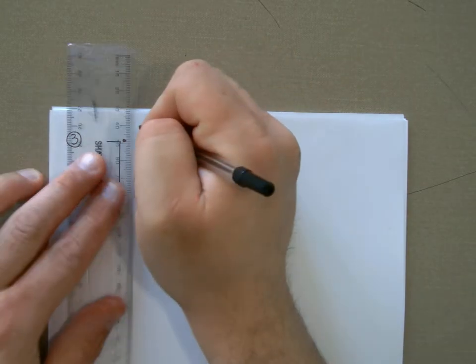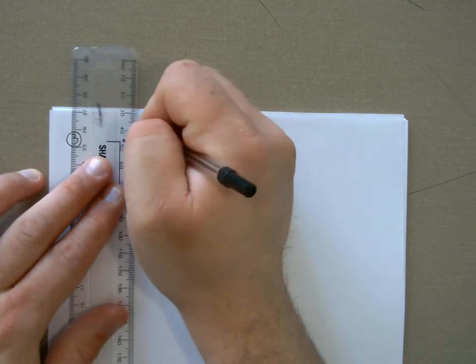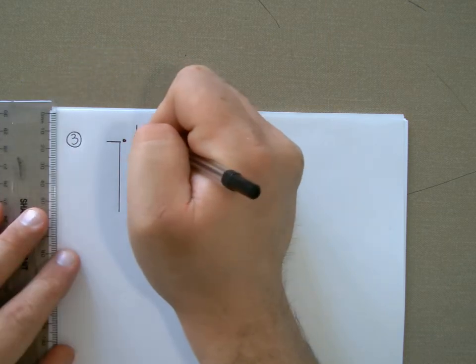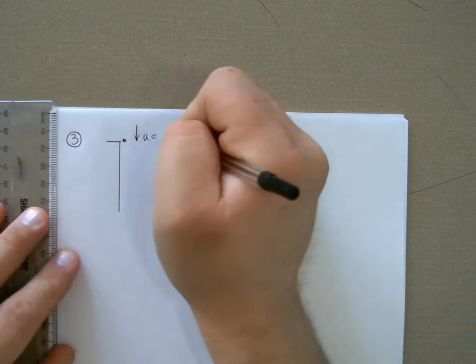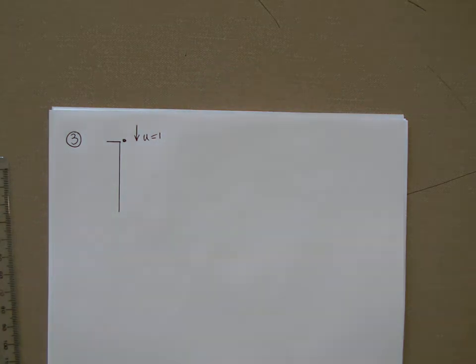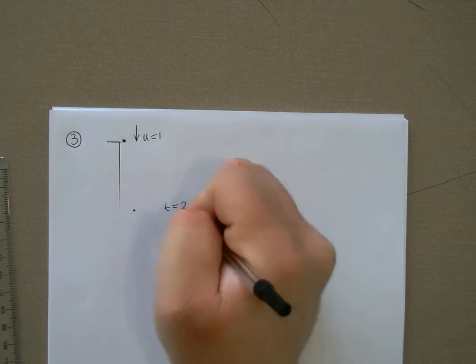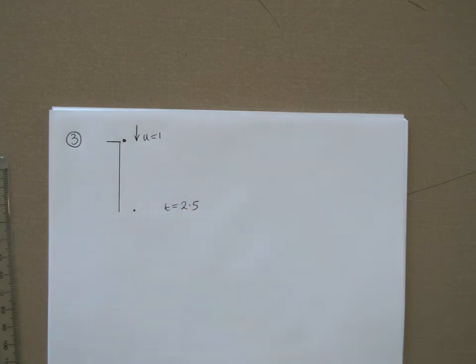Okay, so it's not like released. If it was released, it would have a starting speed of 0. But if it's thrown downwards, it's got an initial velocity, not of 0. In this case, it says 1, right? And it says then it hits the sea 2.5 seconds later. So it gets here when t equals 2.5.